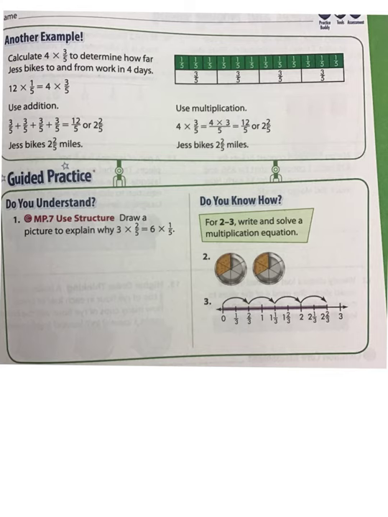Let's take a look at another example. Calculate 4 times 3/5 to determine how far Jess bikes to and from work in 4 days. So we are going to multiply 4 times 3/5. Over here, it says 12 times 1/5. So basically, all they did was just like we did yesterday. They multiplied the 4 times the 3, which is 12. That's how they got the 12. They kept the denominator the same and just made it a unit fraction. That's another way you can do it, but it tends to be a little bit more tricky.